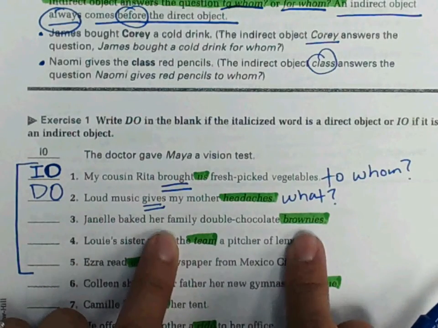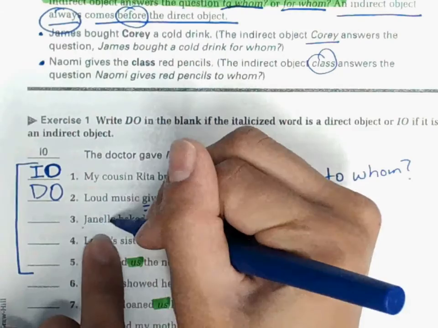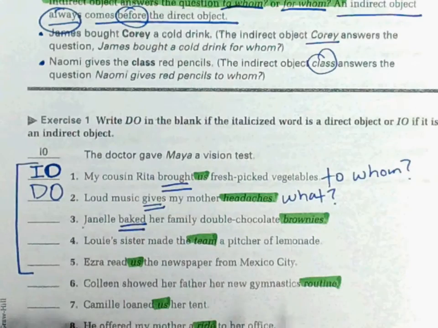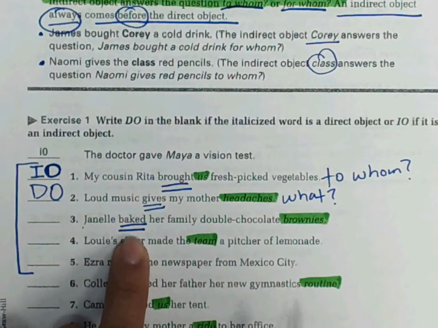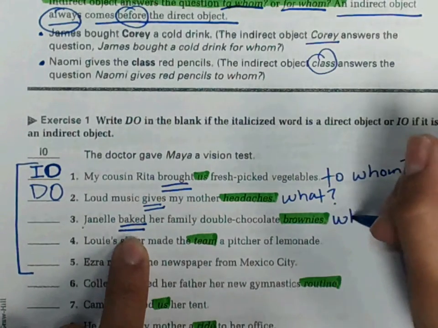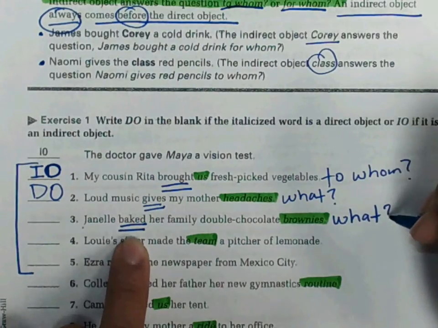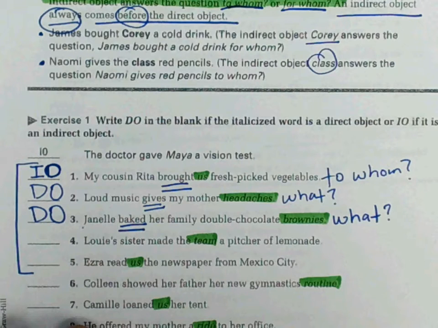Number 3, Janelle baked her family double chocolate brownies. Janelle is our subject. Baked is our verb. What did Janelle bake? Brownies. And that's our italicized word. So we answered the question what. So again, it's a direct object.